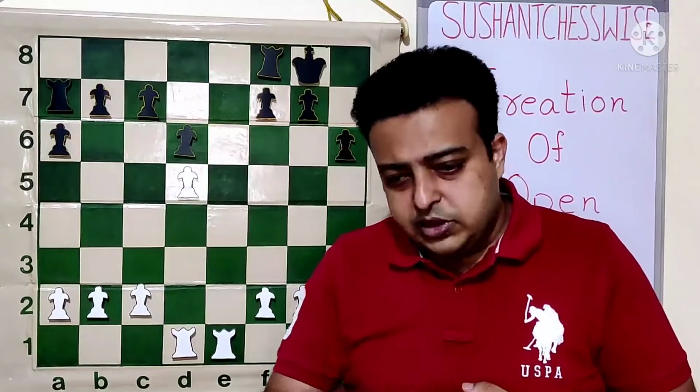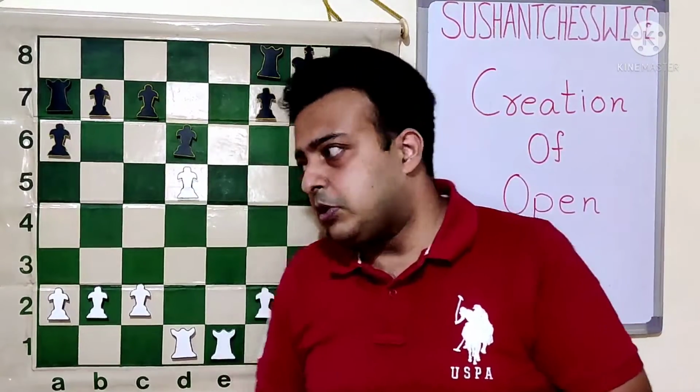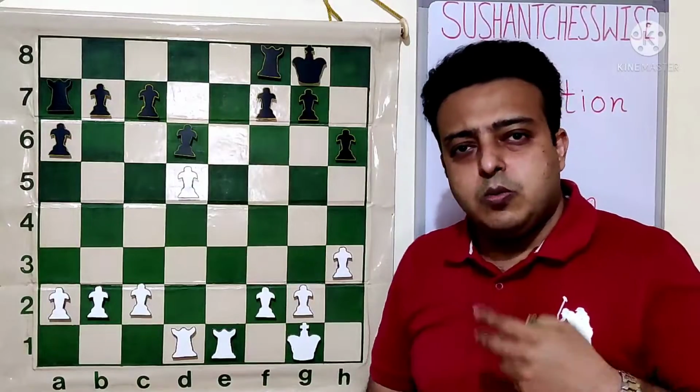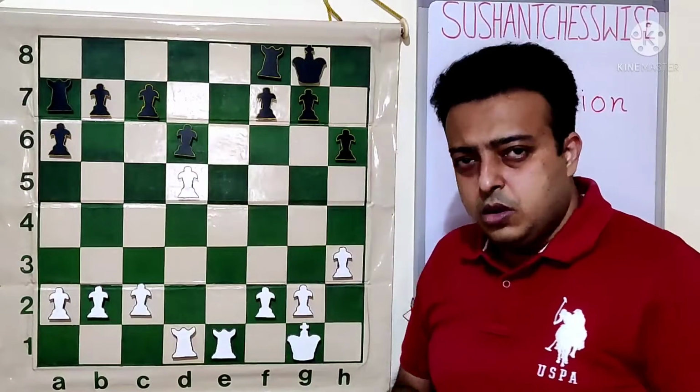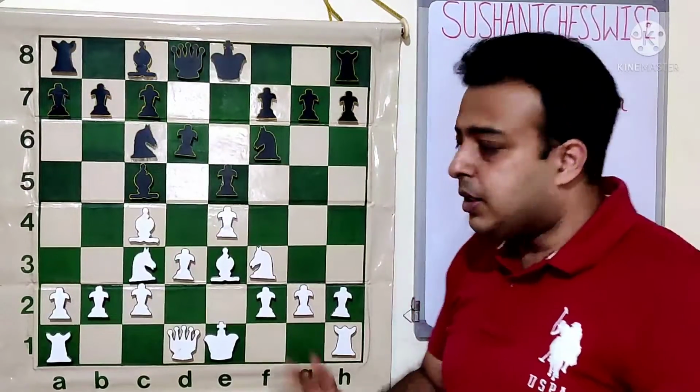There are some tactical methods which we discussed before. We sacrifice a piece to open the file. That is another way which is possible. So let's go into more details of these two factors. Let's look at the next position here.